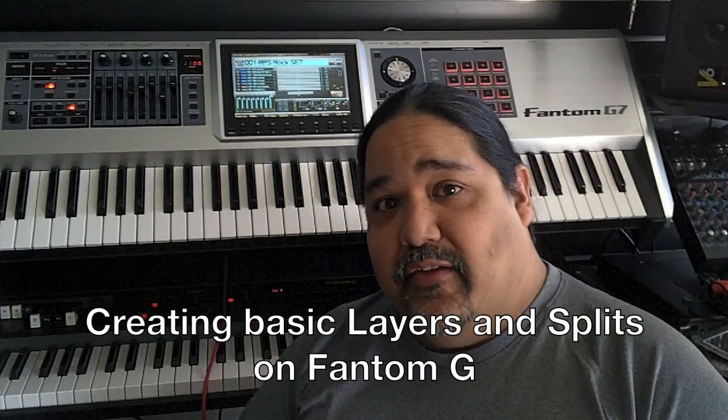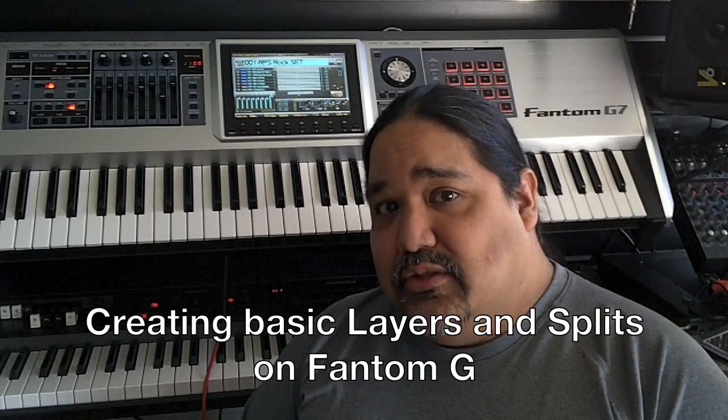Hi, my name is Diaz, and today we're going to cover how to layer and split on the Fantom G, cover some basics. As you'll see, it's really not that hard to do, and I think once you get it under your fingertips, you're going to really enjoy it.